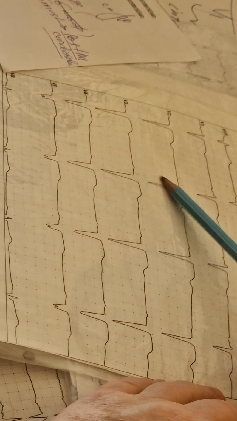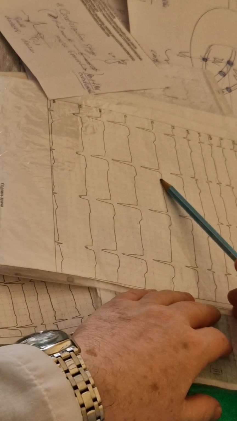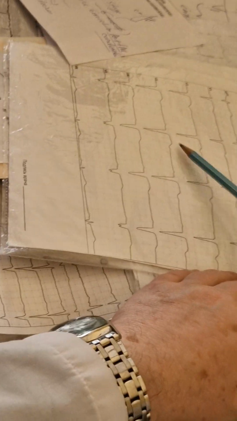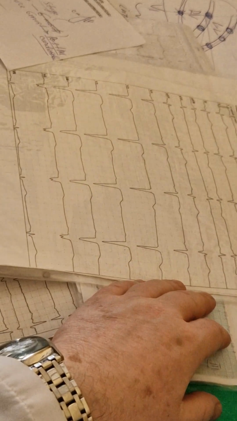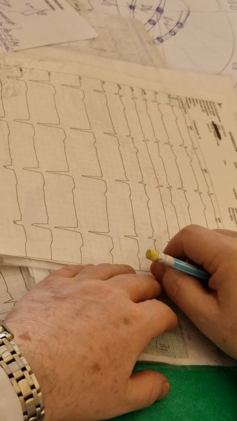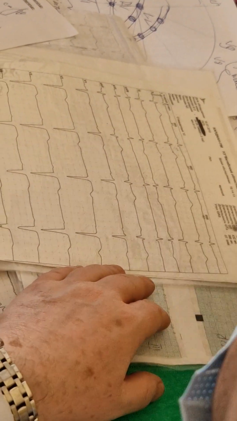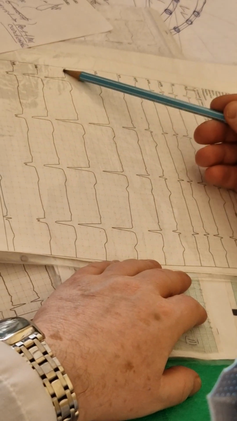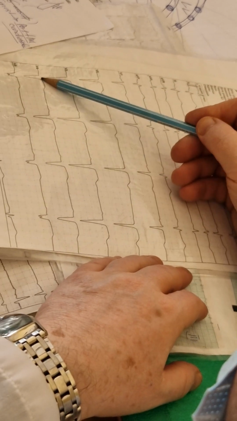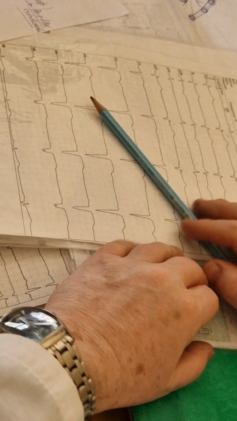Это maybe что? First days of acute infarction. T negative deep may be formed in 2-3 days sometimes after start occlusion. То есть here acute infarction interceptum, anterior wall, apex and lateral. То есть very severe heart failure.